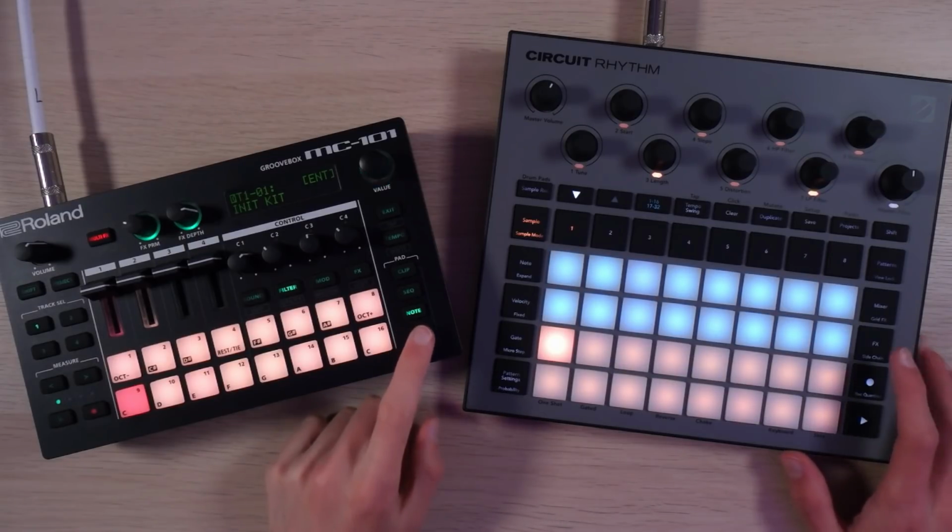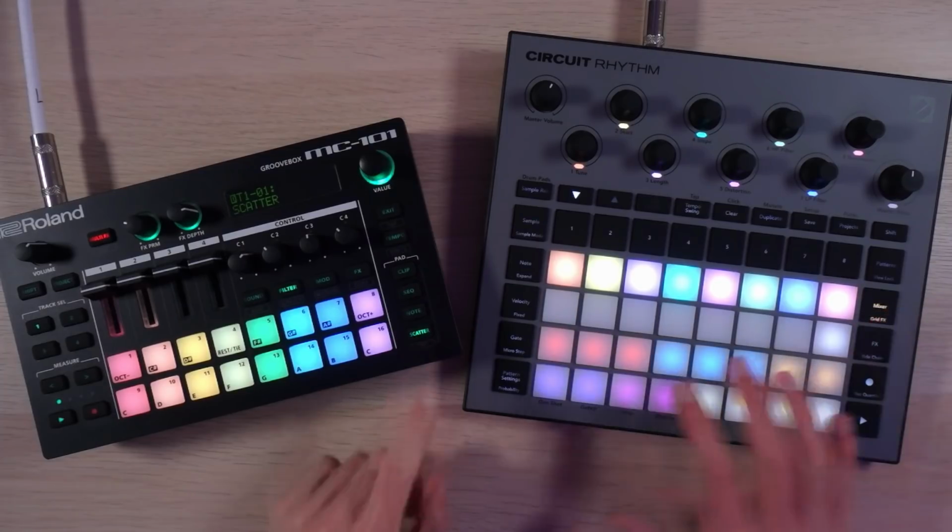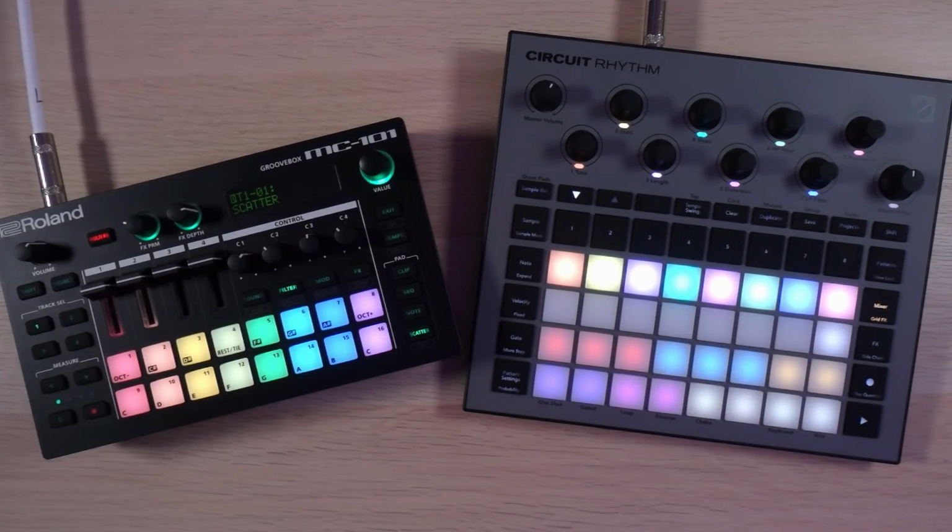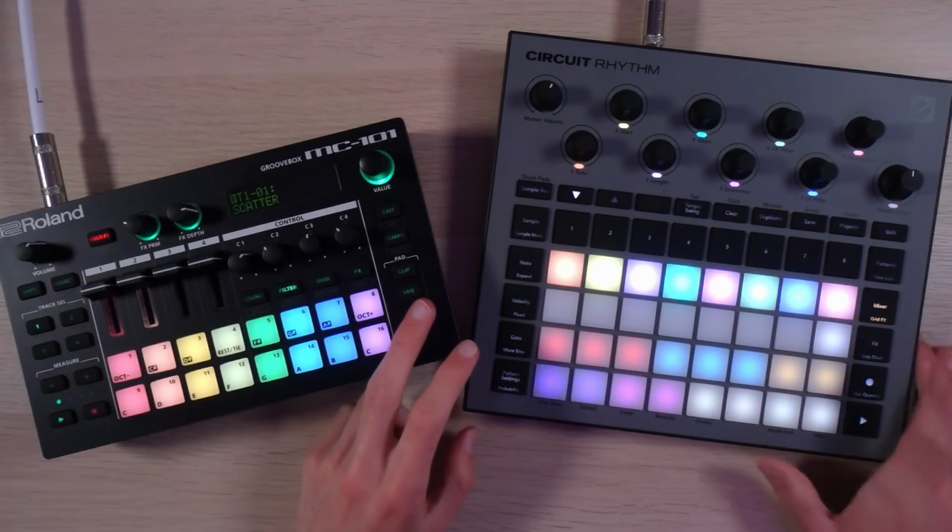We've even got some similarities like grid effects, which is a new addition to the Circuit Rhythm. Circuits haven't had grid effects before this, and holding down these grid effects will mess up your sound in different ways. There are some key differences though, and I'll get into those in a little bit.